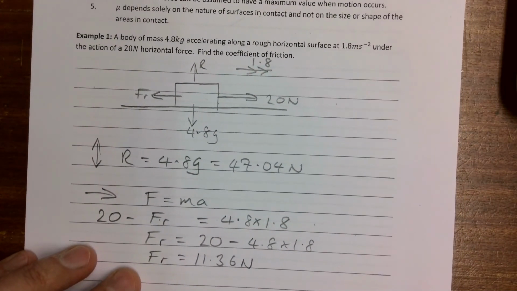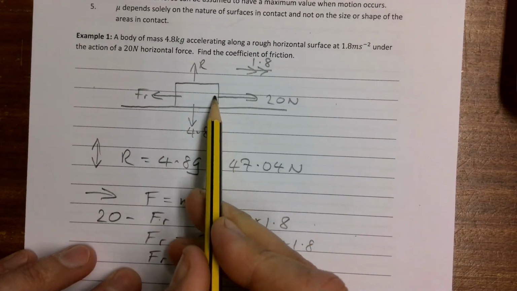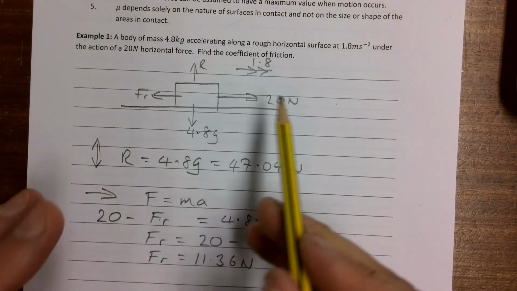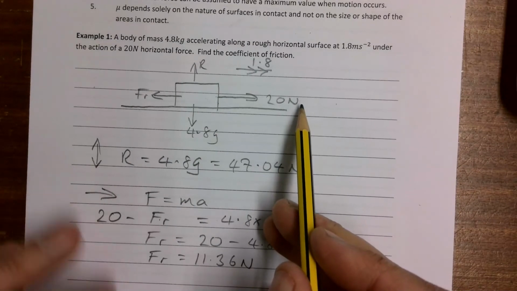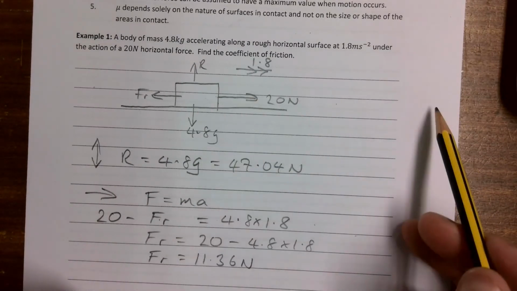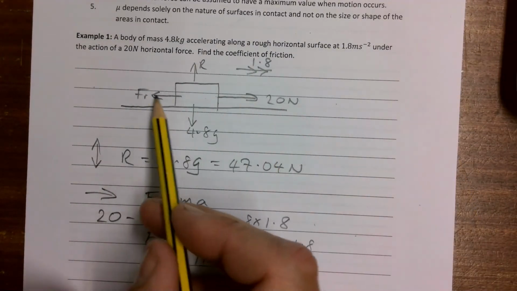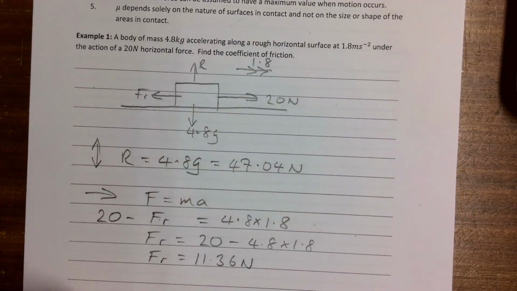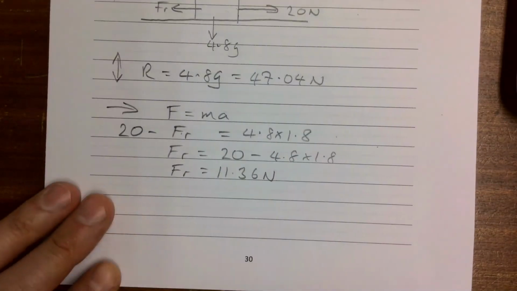That's my F max. If this was pulling with 11.36 newtons, the thing wouldn't move. It would just be about to move. If you pull with 11.37, it starts to accelerate. We're pulling with 20 here, which is more than this can cope with, so it started to move and started to accelerate.